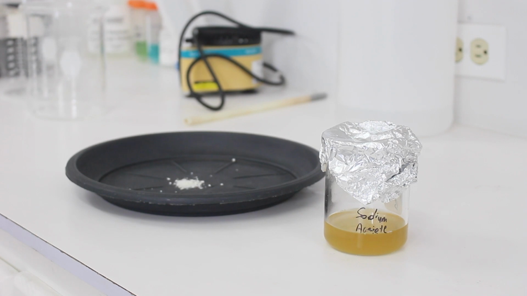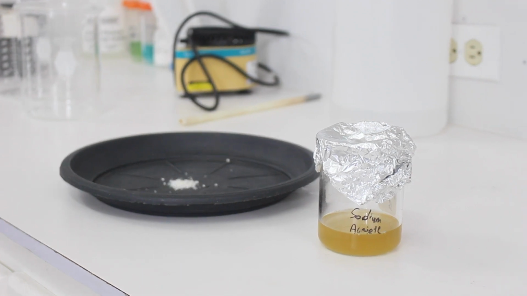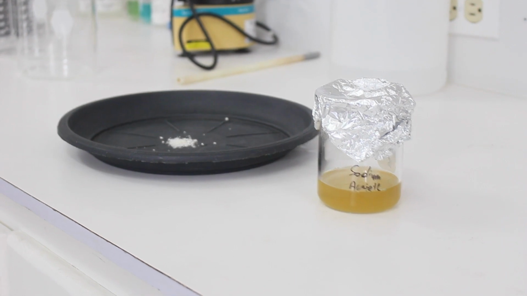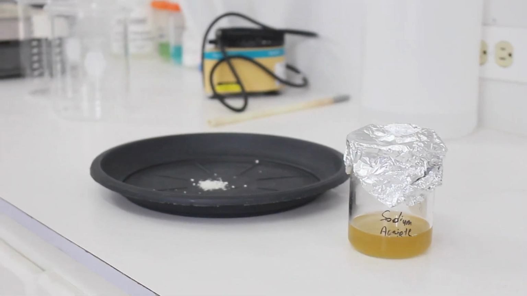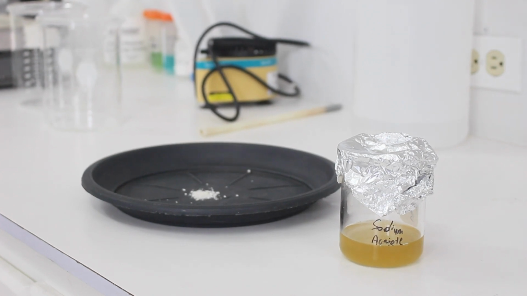So now we have our sodium acetate solution, which as a supercooled liquid has reached its freezing point, but it is still a liquid, it has not become a solid. But once triggered, whether it's by a seed crystal which we're going to use or a touch of a finger, any little bump will cause your solution to solidify or crystallize.